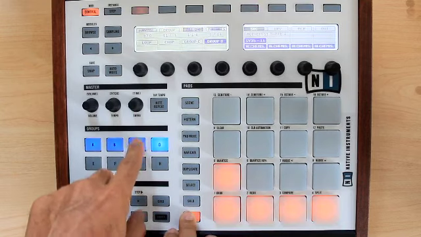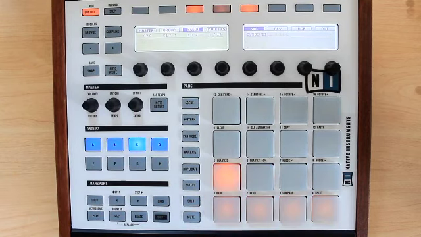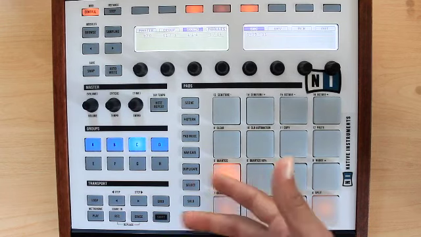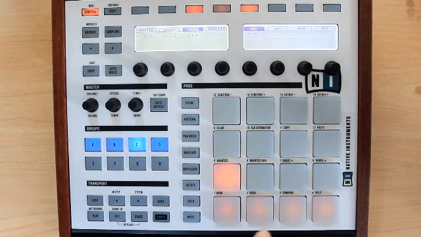Let me unmute this. These are the ones that I got loaded up from the other sample. Now say for instance, when I start playing the drum loop, I'm gonna go ahead and add my samples over top of that, and that just gives it that extra punch to it.